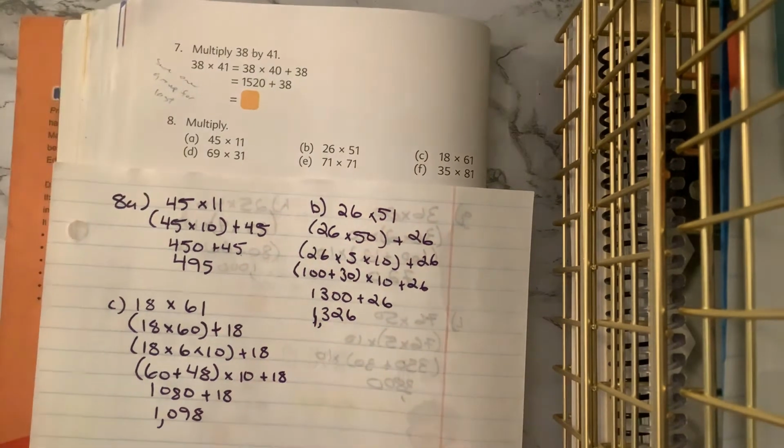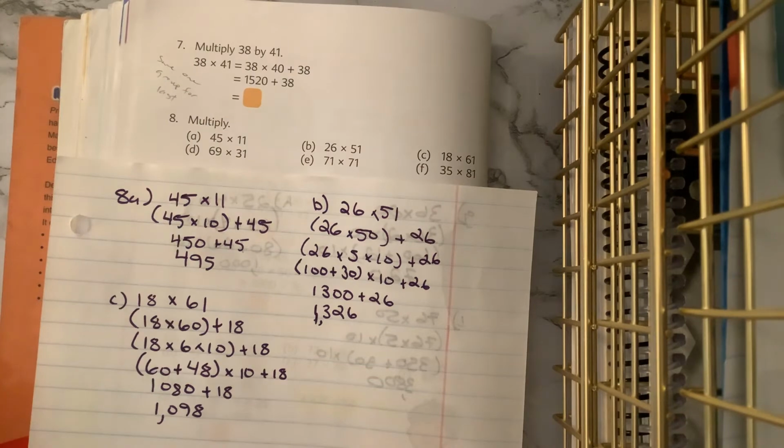Fifth graders, I would like you to pause and do D and E. Just D and E, and then come on back and see how you did.